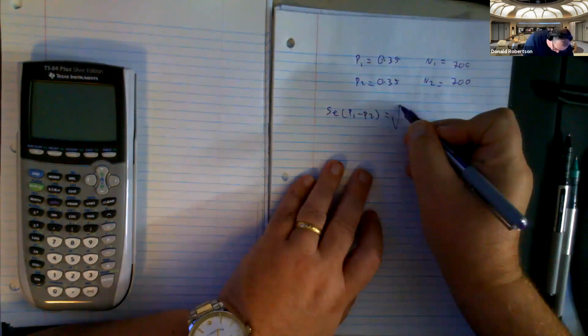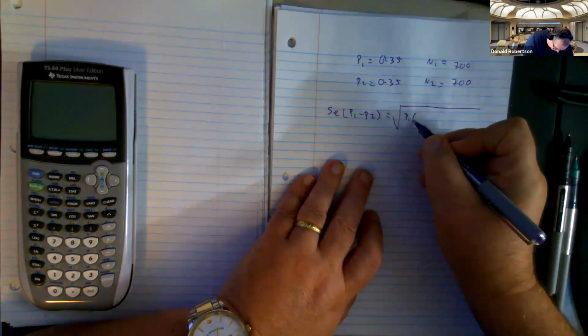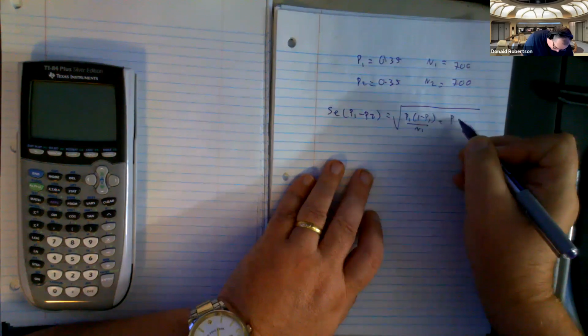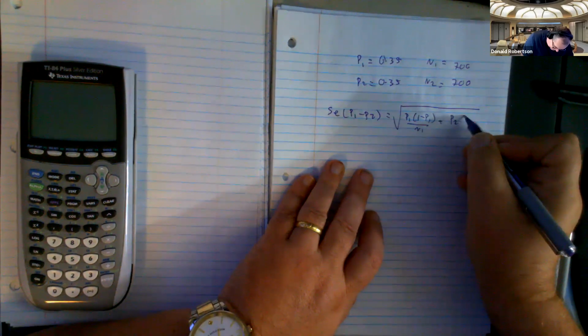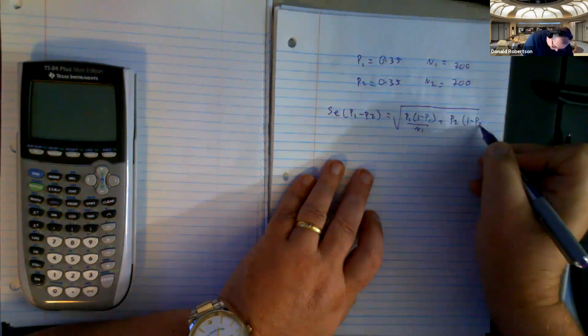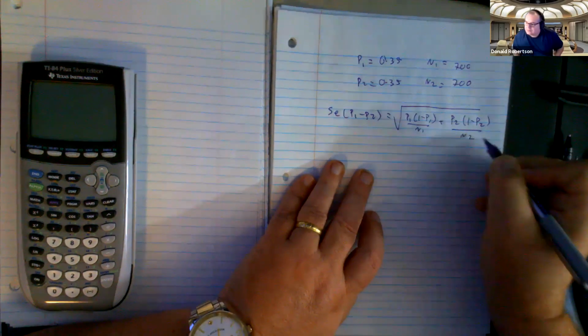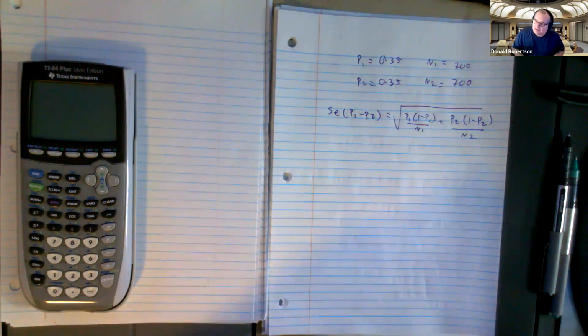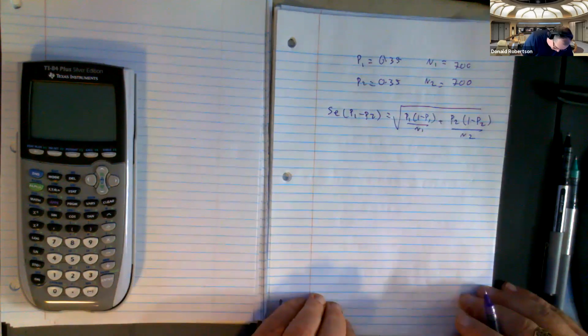Now, the only real difference in my formula is, do you notice that I'm using P instead of P hat? Right, if you tell me P hat, I'll use that. If you tell me P, I'll use that, right? You only get told one or the other. You don't typically get told both.